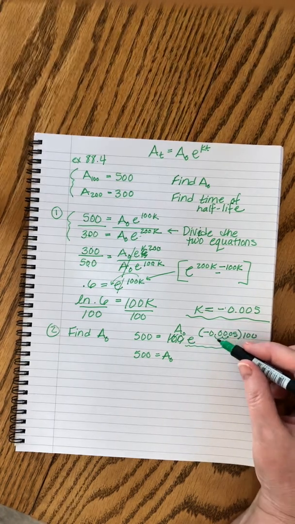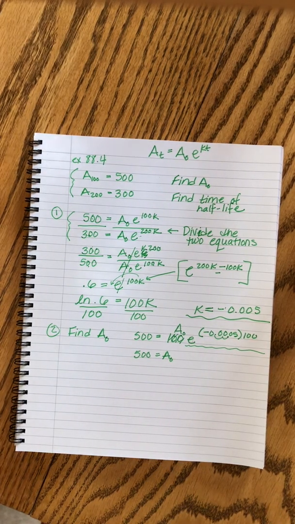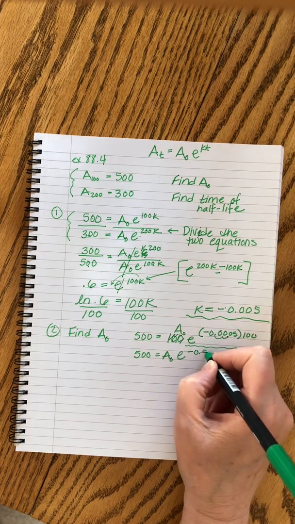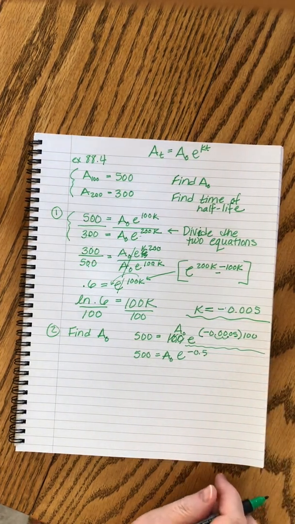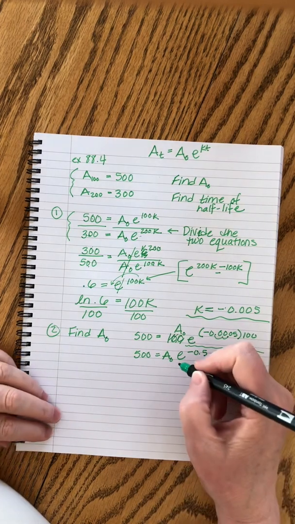Raise e to that power, and the number that we get is e to the minus 0.05. And then what we want to do is isolate this.